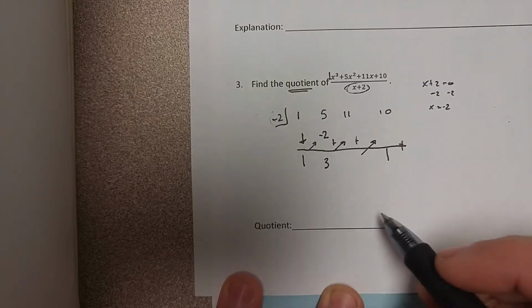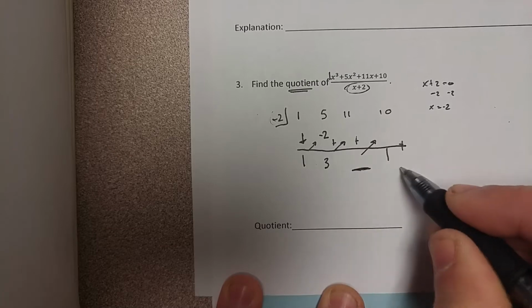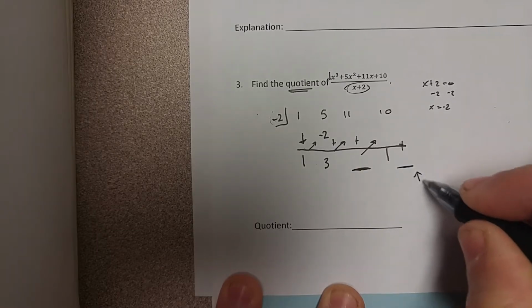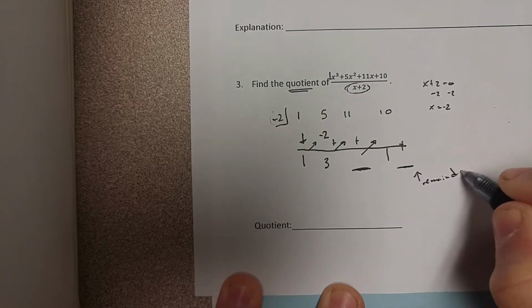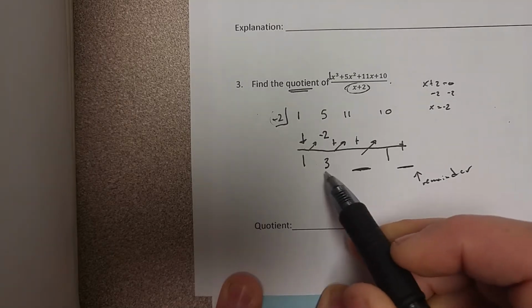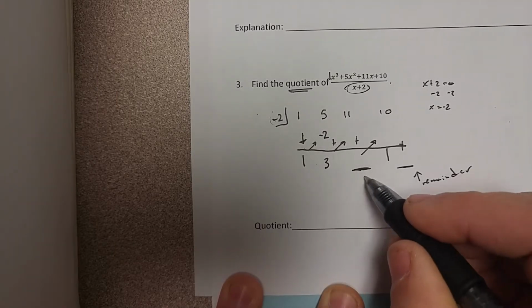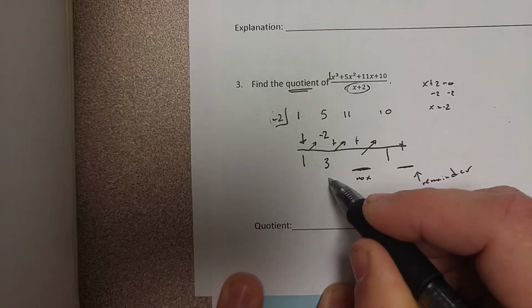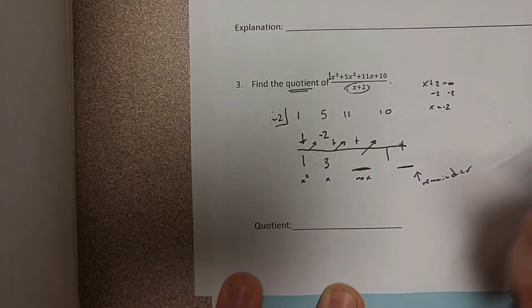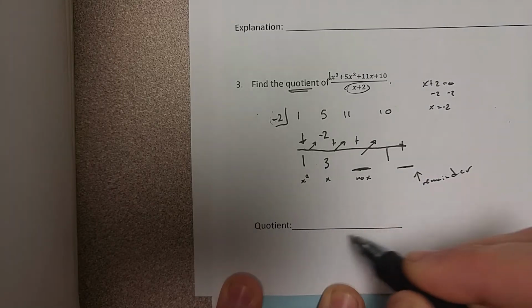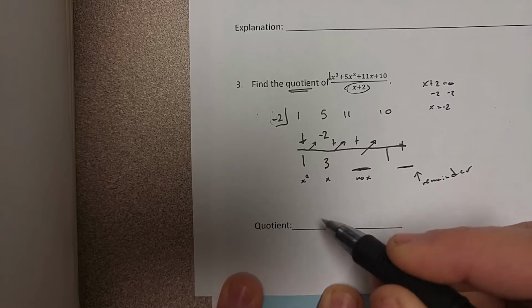And so when you write out your answer, remember, you're going to have some number here and some number here. This one's your remainder. Your quotient, remember, you need to put your x's back in the numbers here. This one gets no x's. This one is x, and this one is going to be x squared. So you're going to write that as a polynomial down here, like with the x squareds and stuff.